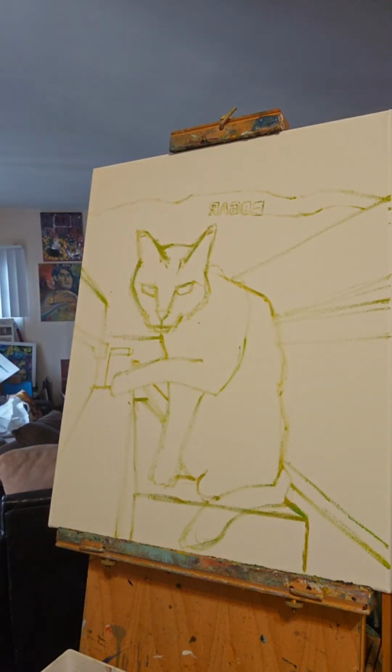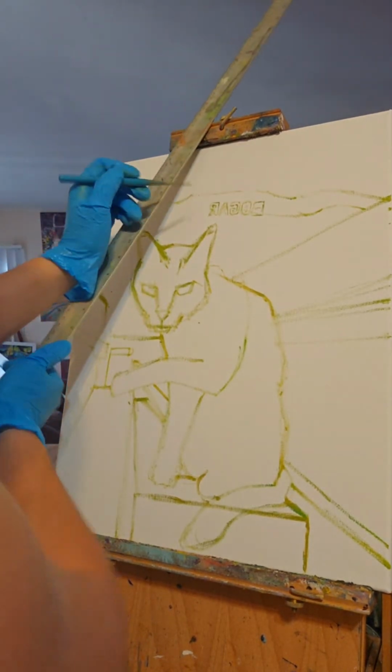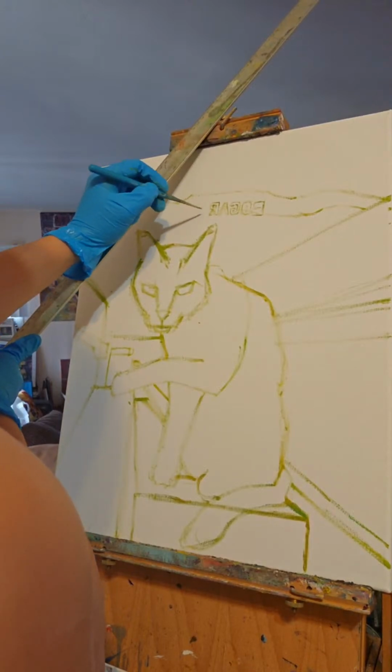If you can guess already, this is an interpretation of the Hollywood sign. And instead of Holly, we're going to use the name of the cat.